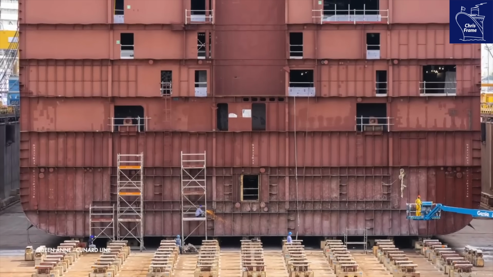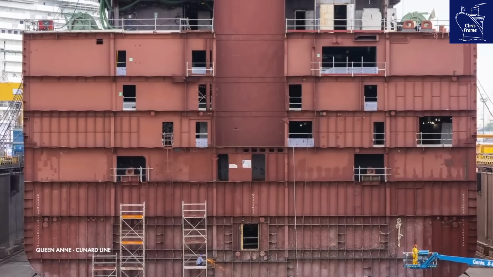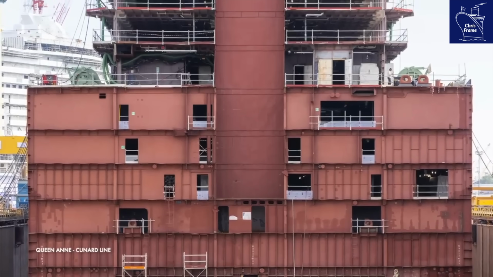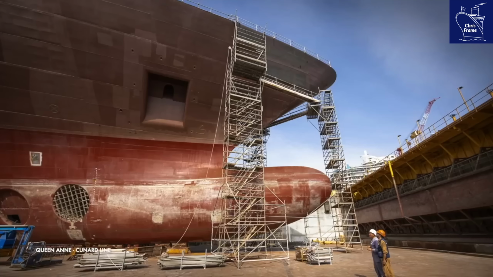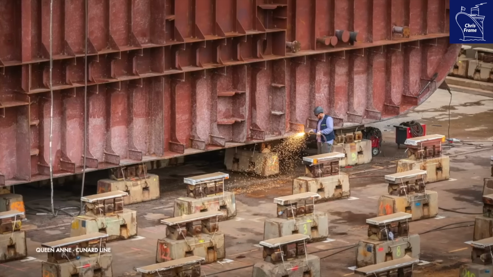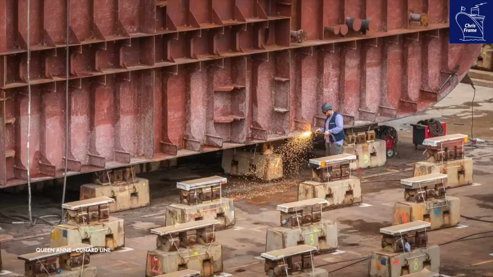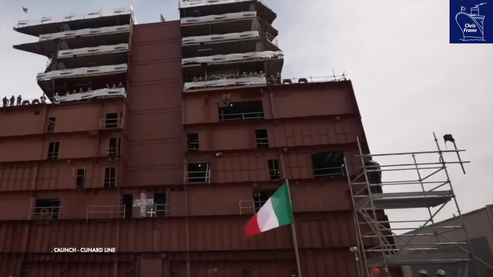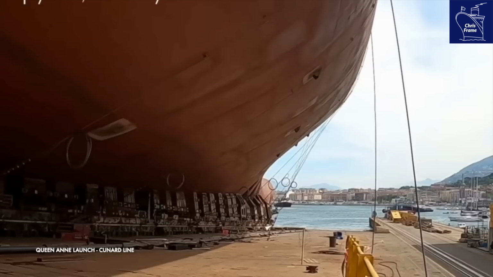These days, with prefabrication techniques being used, ships are built quite differently. Various sections or blocks are built separate from each other and welded together to form the ship. In some cases, such as Cunard's Queen Anne, the whole forward part of the ship was built at a different location to the aft. The forward end was launched and then towed to another yard to be joined together.